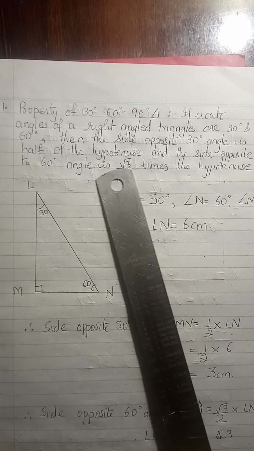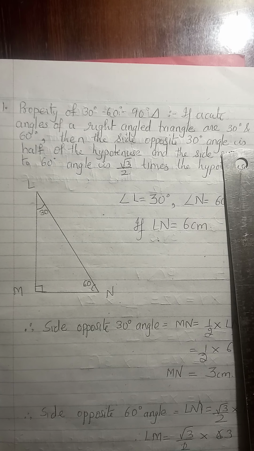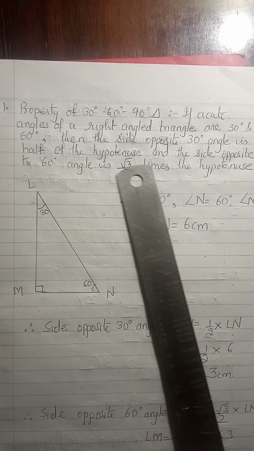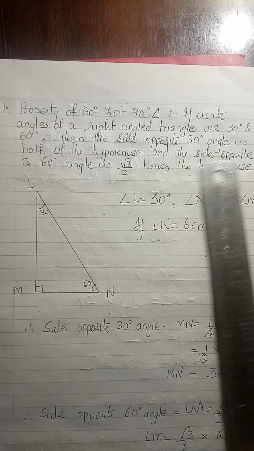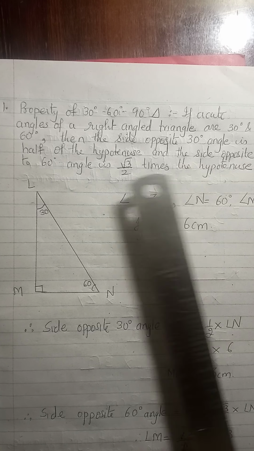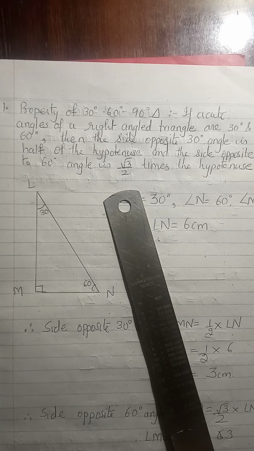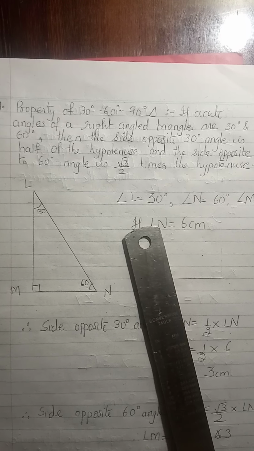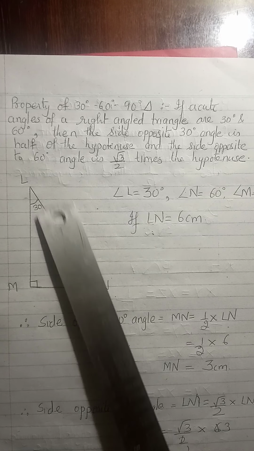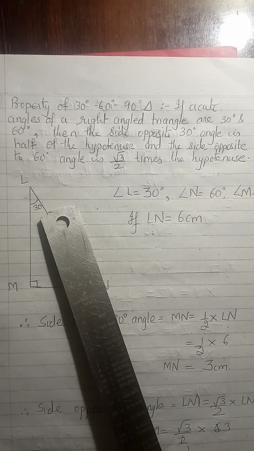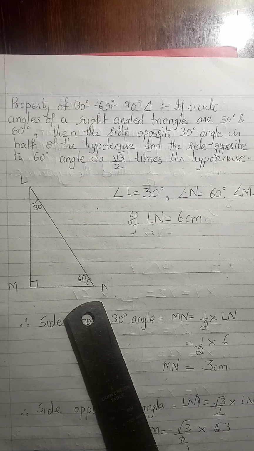If the acute angles of a right angled triangle are 30 degrees and 60 degrees, then the side opposite to the 30 degree angle is half of the hypotenuse, and the side opposite to the 60 degree angle is root 3 upon 2 times the hypotenuse. Now suppose your triangle is LMN, angle M is 90 degrees, angle L is 30 degrees, angle N is 60 degrees.